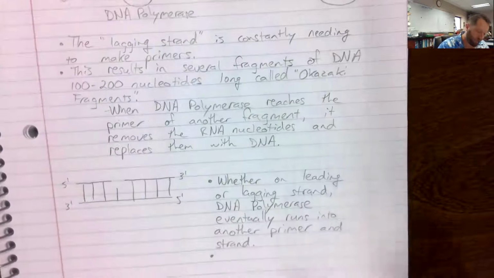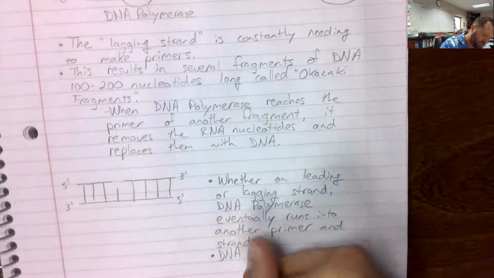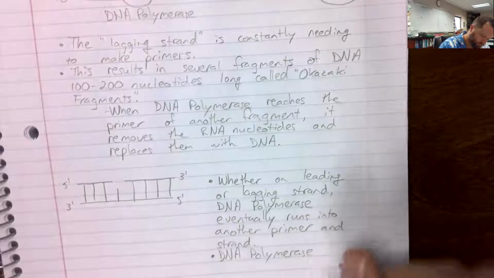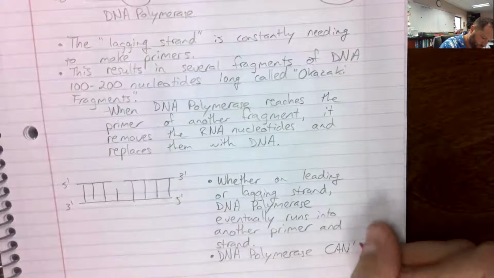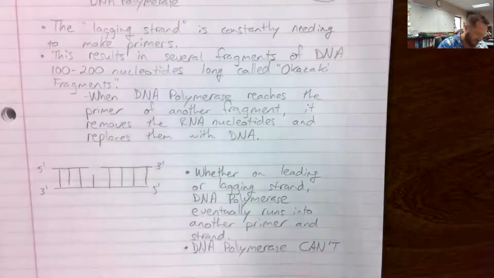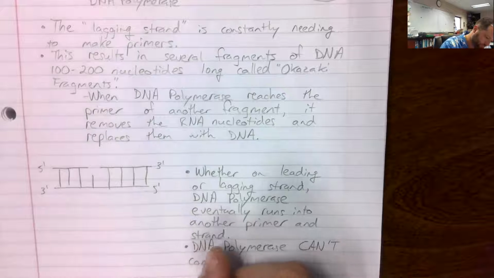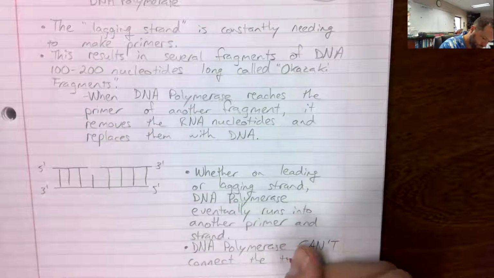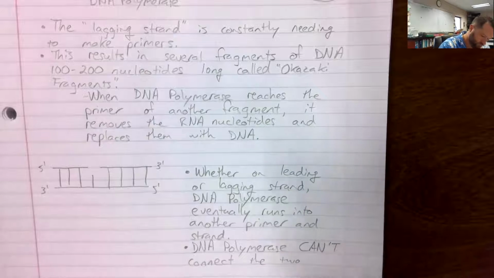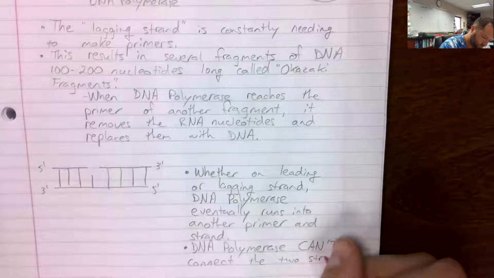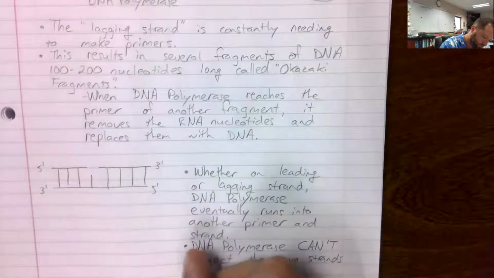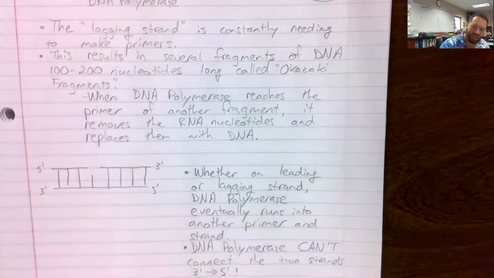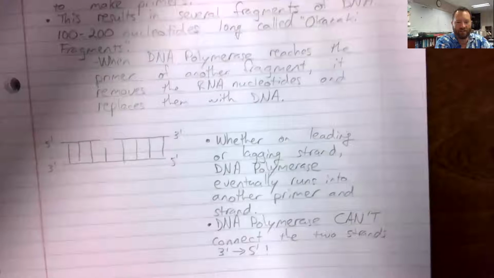And the problem we have is that DNA polymerase can't. In bold, he just cannot do it. He just can't do it. He can't connect 3 prime to 5 prime.